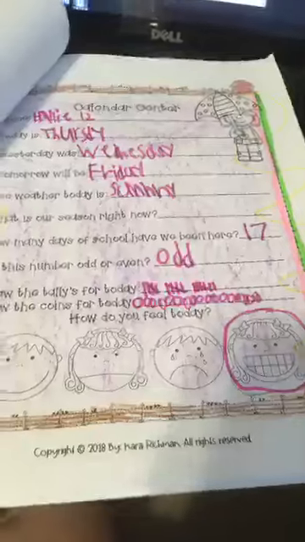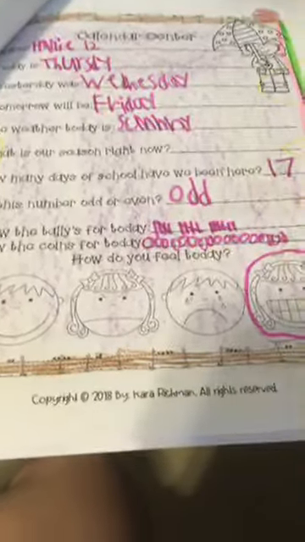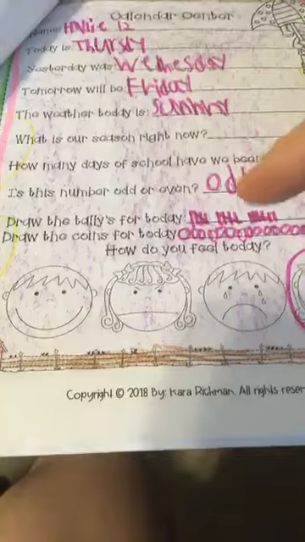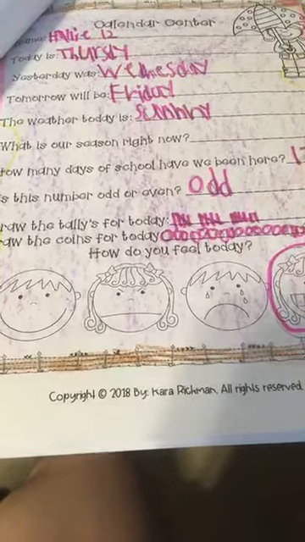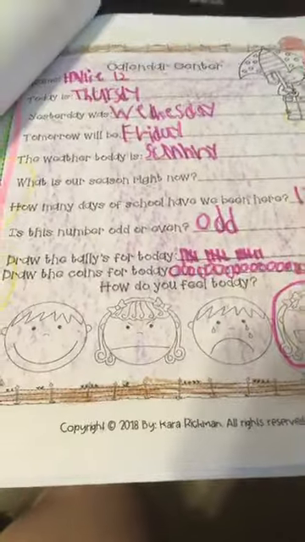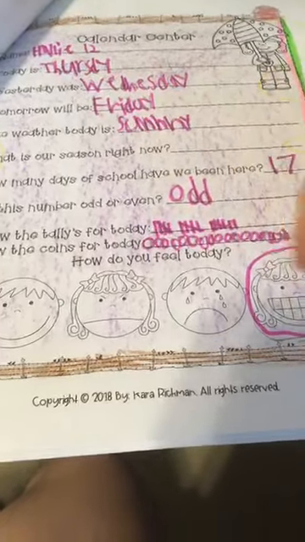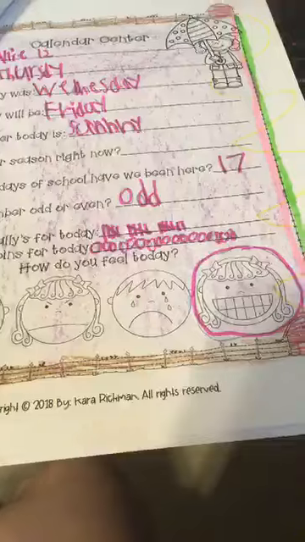This was the Calendar Center, and my calendar is not only Spiral Review during math time, but it's also one of their centers as well. So they have to answer about what today, tomorrow, yesterday, the weather, what is the season, how many days have we been at school, is it odd or even, the tallies for the day, and the coins that were in the pocket chart, and then how did she feel today?